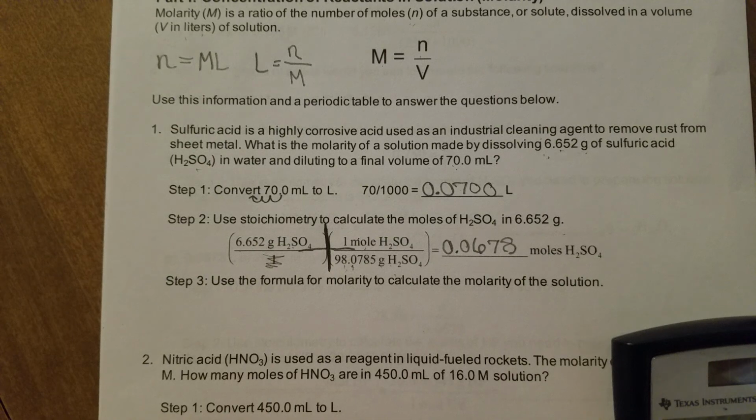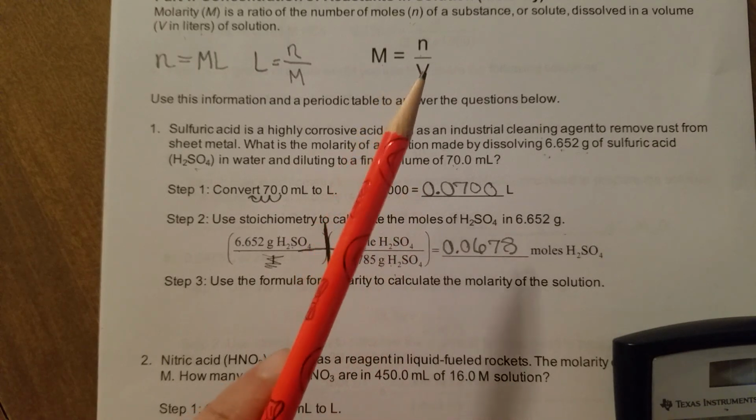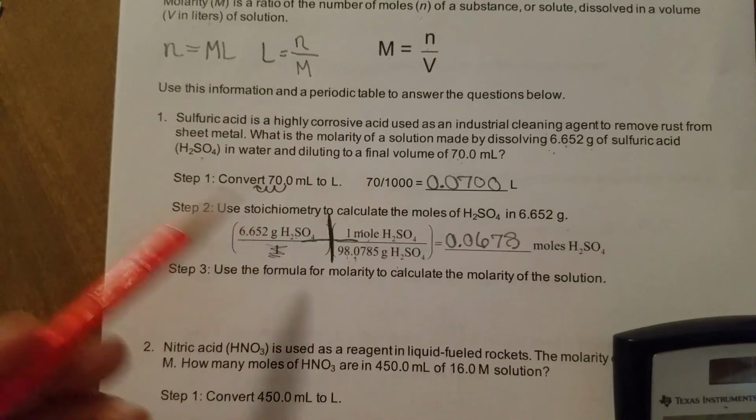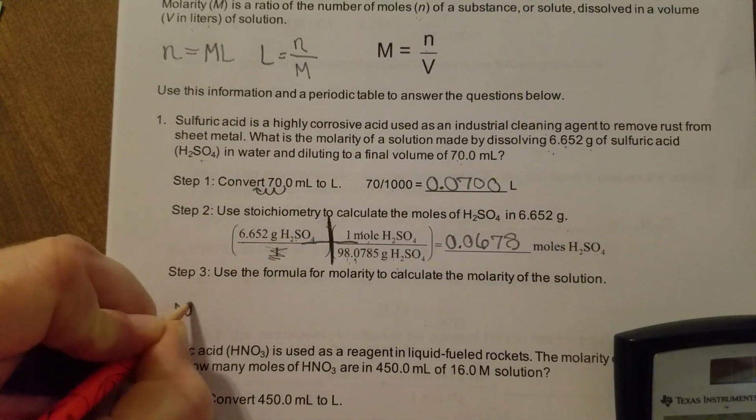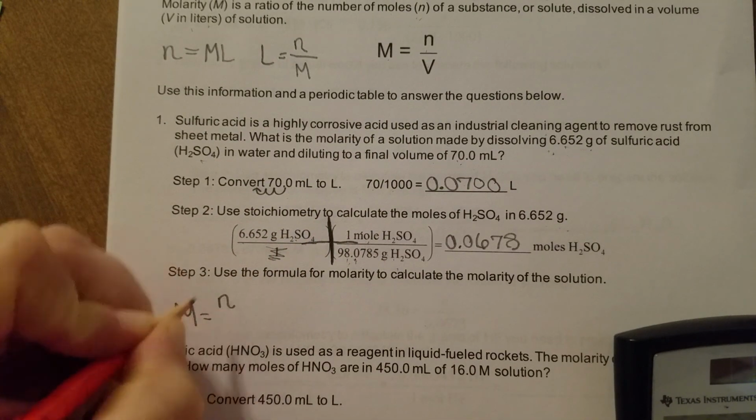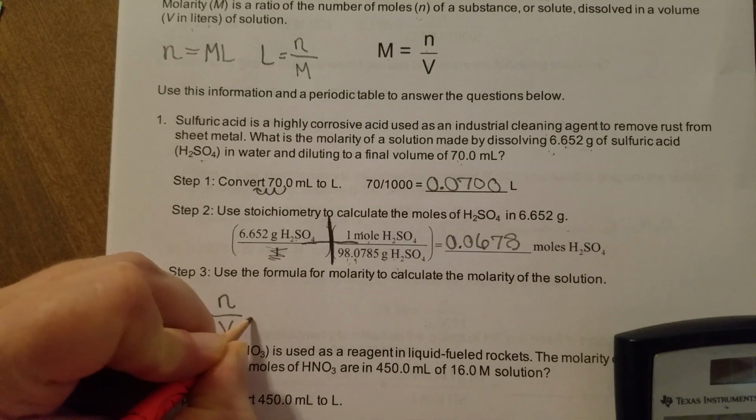0.0678. All right, so now we have the number of moles. Now use the formula for molarity to calculate the molarity of the solution. Molarity equals the number of moles divided by the volume.